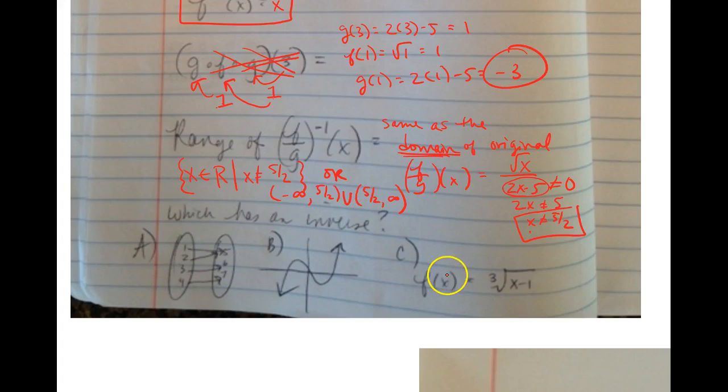Okay, so A, B, or C, one of these is going to have an inverse. Now, how are you going to tell? An inverse has to be a one-to-one function. And a one-to-one function means that each x goes to exactly one y. It also means that you pass the horizontal line test.